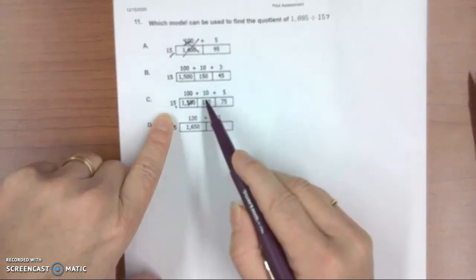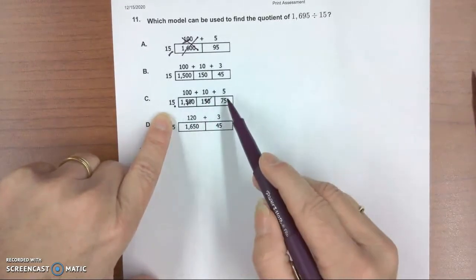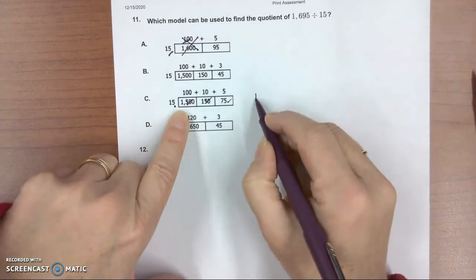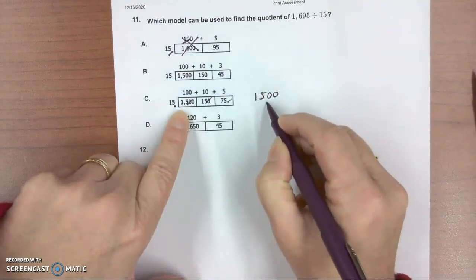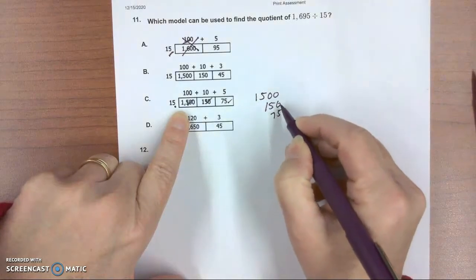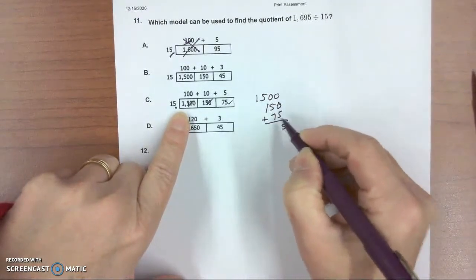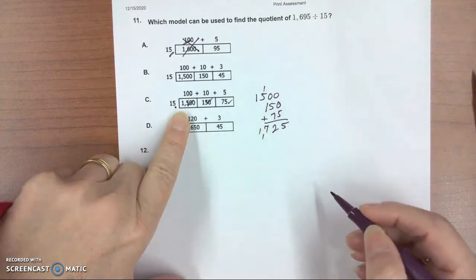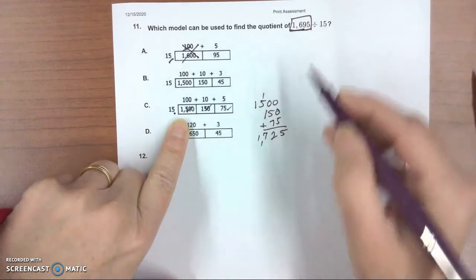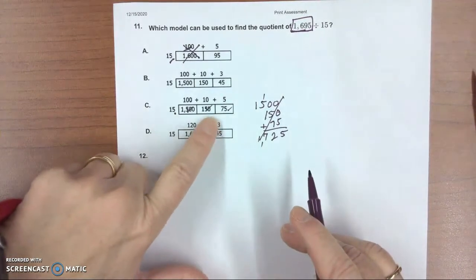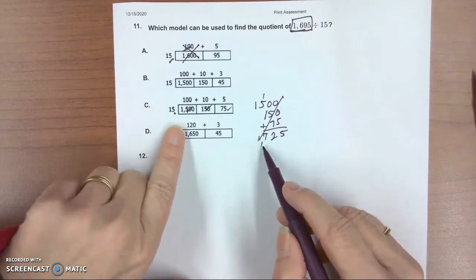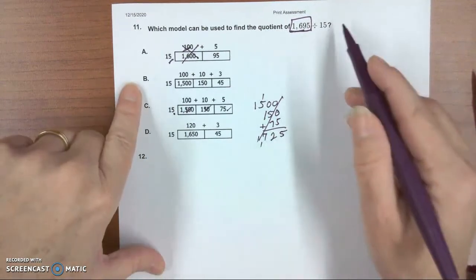Yes. Is 15 times 10 150? Yes. Is 15 times 5 75? Yes, it is. But when you add these numbers together, 1,500, 150, and 75, you get 1,725. That was not your dividend to start out with. So even though this is a correct model for dividing 15 into 1,725, it's not the model of the problem.